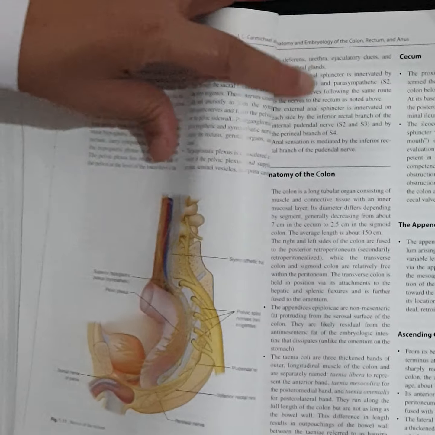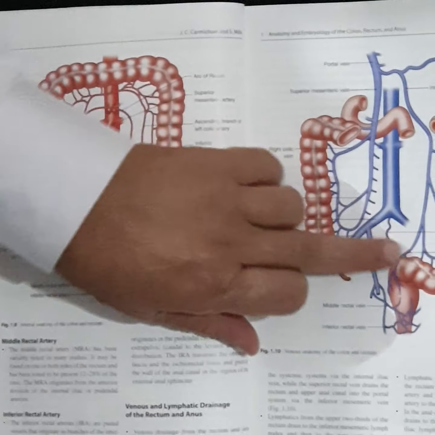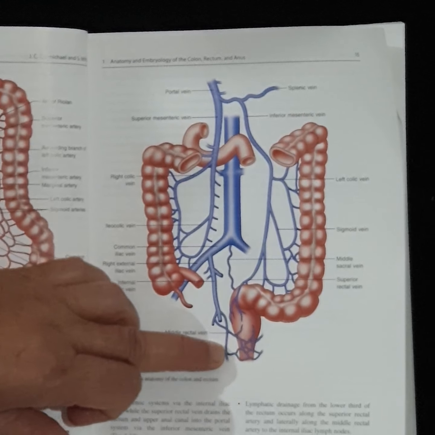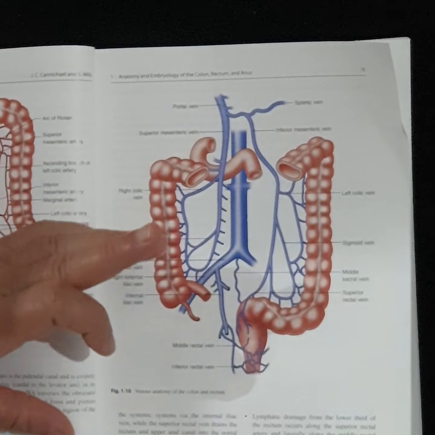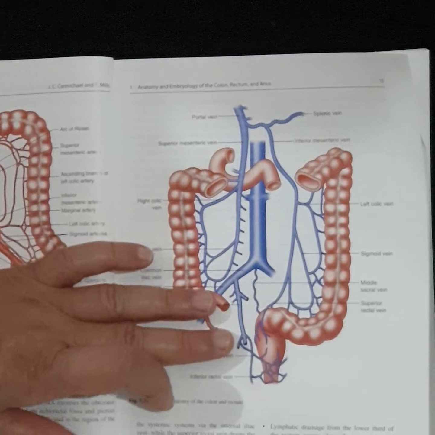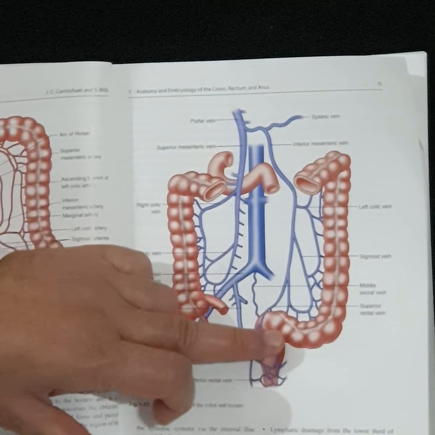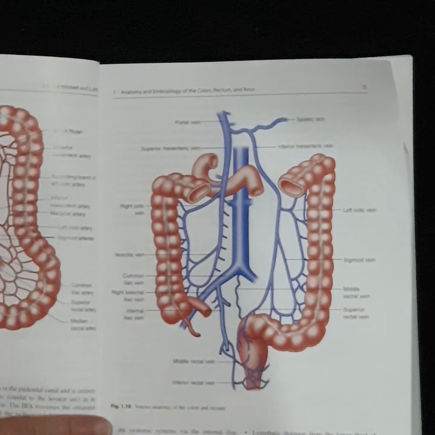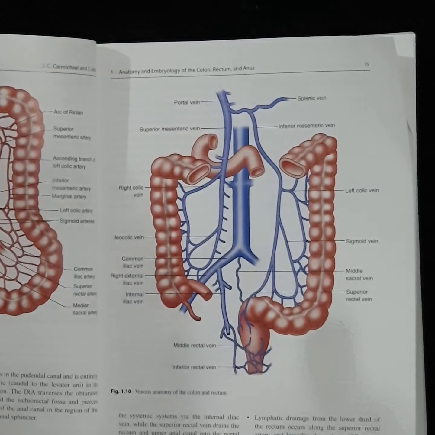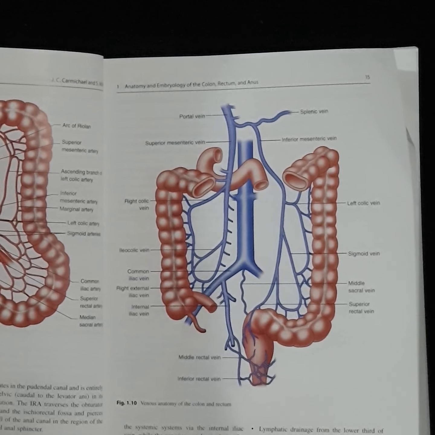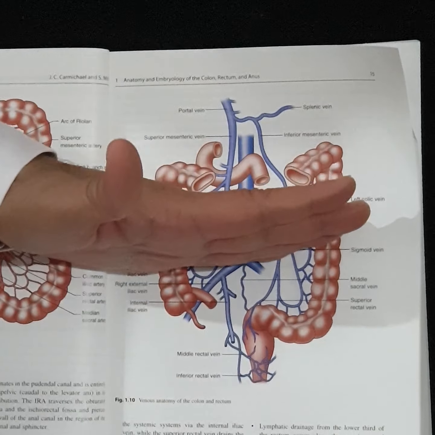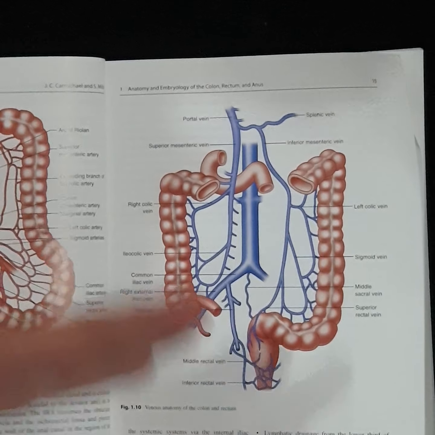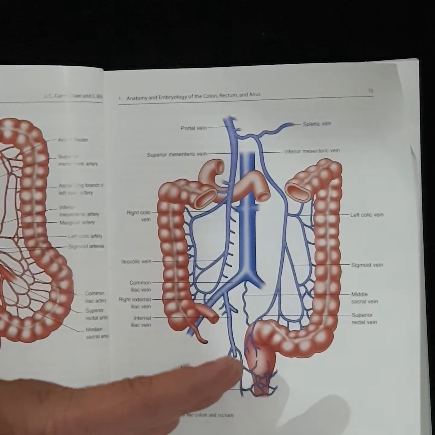Some lymphatics will go along the middle rectal and inferior rectal vessels into the internal iliac lymph nodes. So some from the lower part also go to the internal iliac lymph nodes.